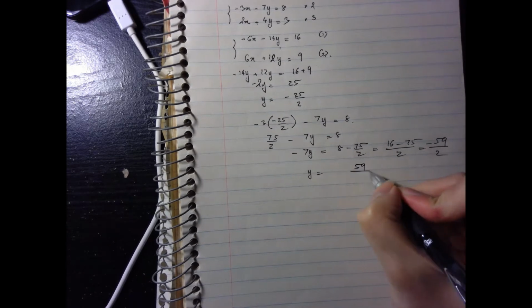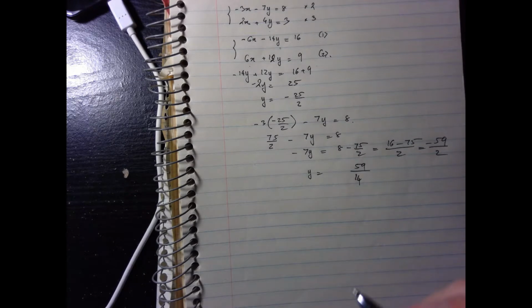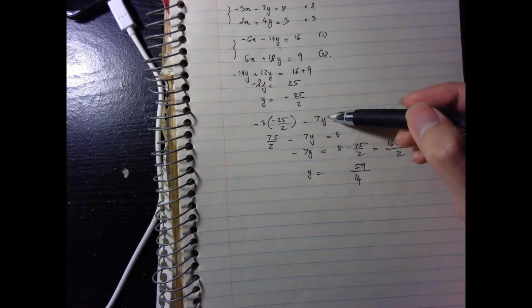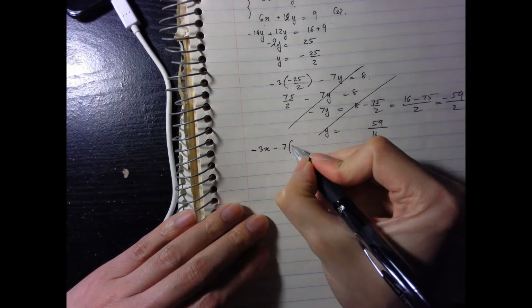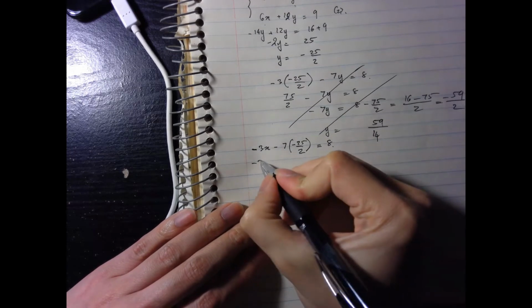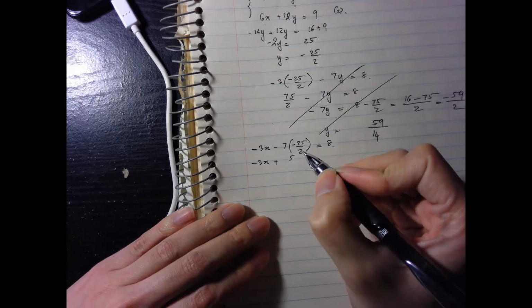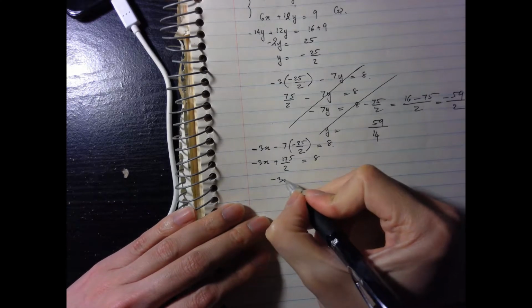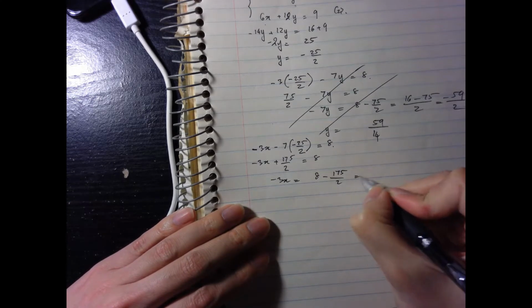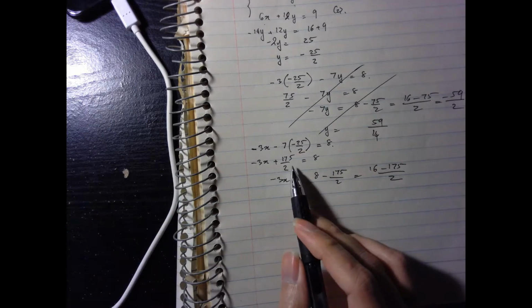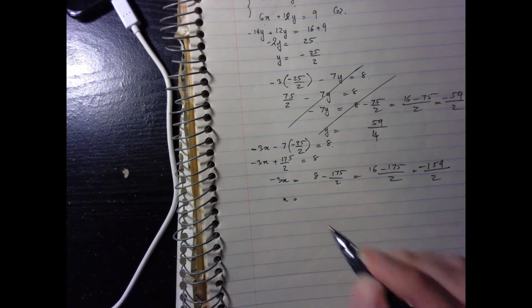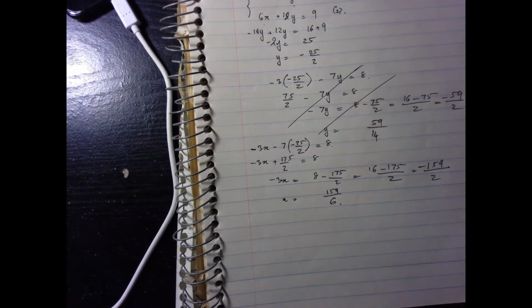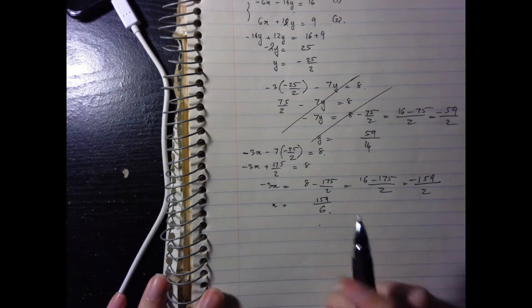Oh, I plugged it into the wrong one, I think. So I should plug it over here, I'm sorry. So the equation becomes negative 3x minus 7 times negative 25 over 2 equal 8. So negative 3x plus 175 over 2 equal 8. Negative 3x equal 8 minus 175 over 2, which gives you 16 minus 175 over 2, which gives you negative 159 over 2, and therefore x becomes 159 over 6. So I have the x component of the intersection point, and I have the y component of the intersection point. It means I have the solution of this system. Okay.